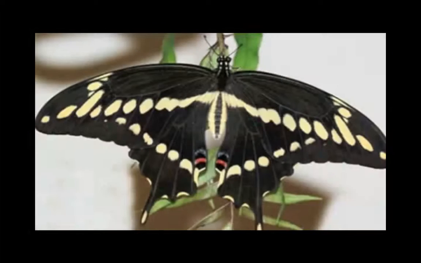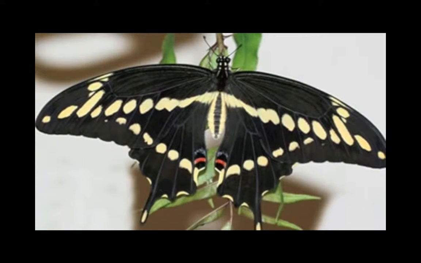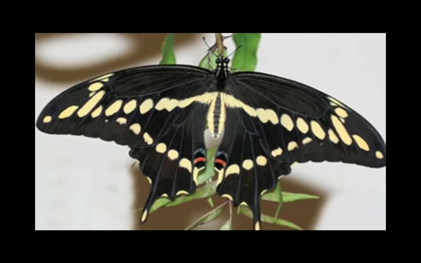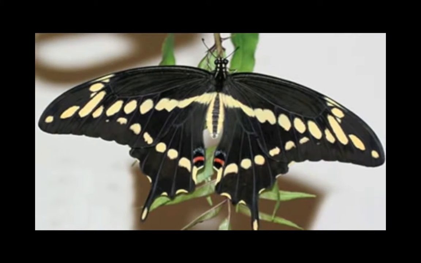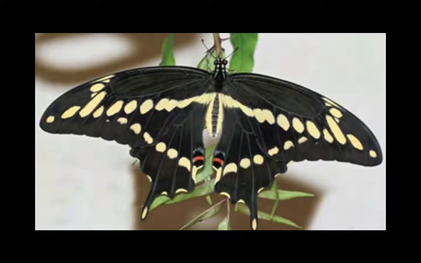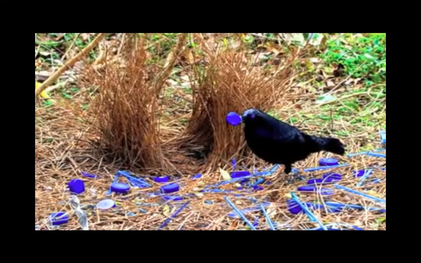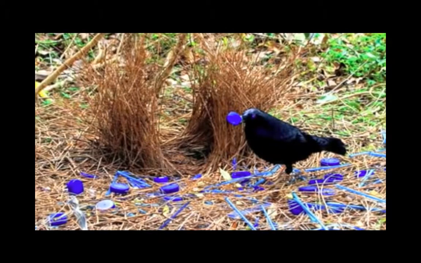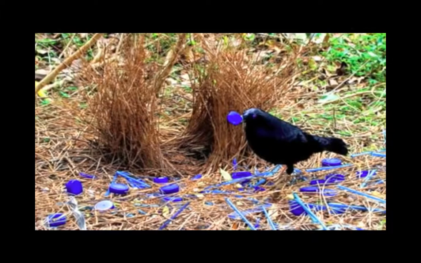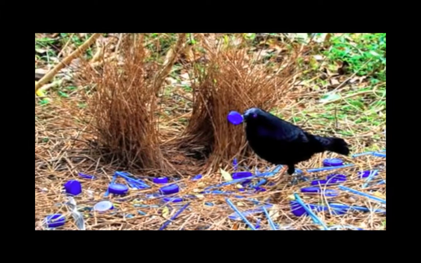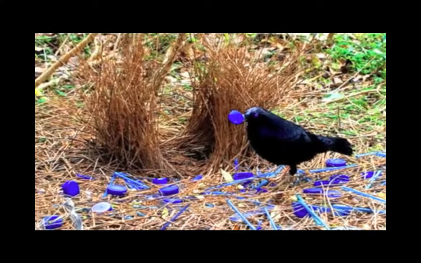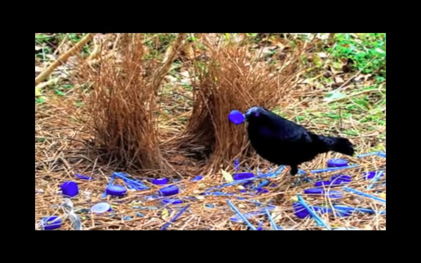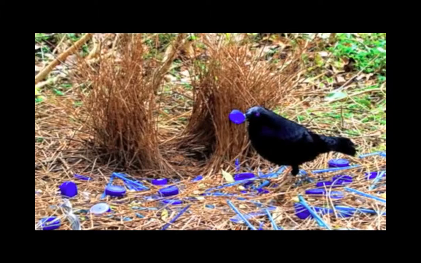Number 4, looking like bird droppings. There's actually one more case of mimicry in nature that is quite interesting. The caterpillar of the giant swallowtail butterfly matures to look like bird poop. Number 3, interior design. The bowerbird is something of a kleptomaniac interior designer with OCD. It will build a meticulous nest using flowers, feathers, and even bits of discarded plastic to attract a mate. Moreover, it will be more than happy to steal from its neighbor's nest.